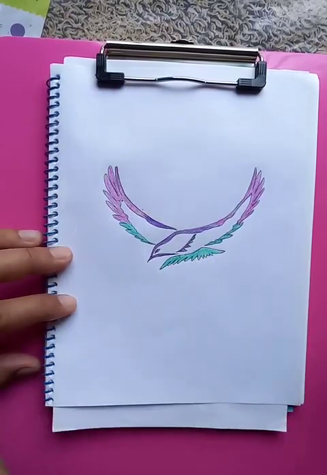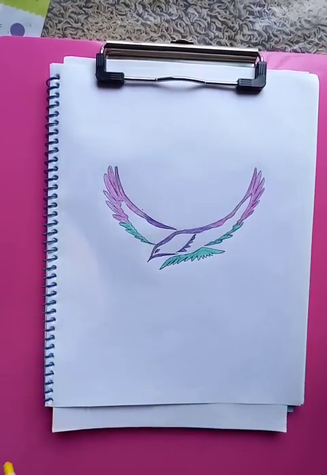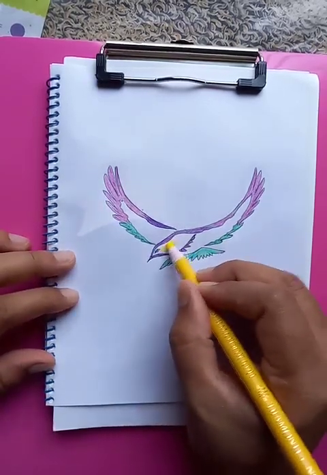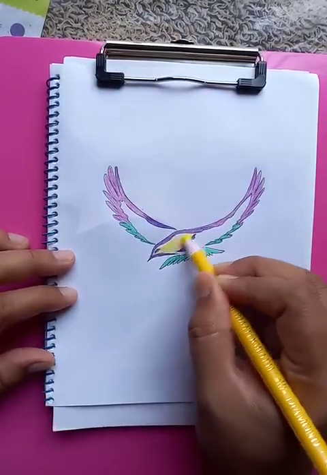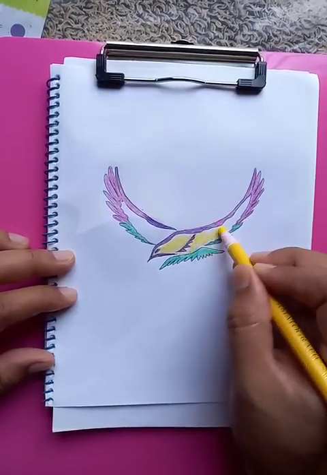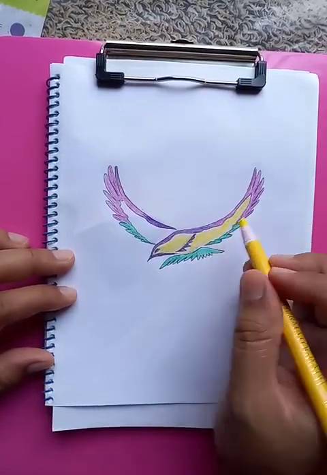All right, let's put the green color. So yellow color we're putting for the whole body. I'm going to fill up the white parts with the yellow color.